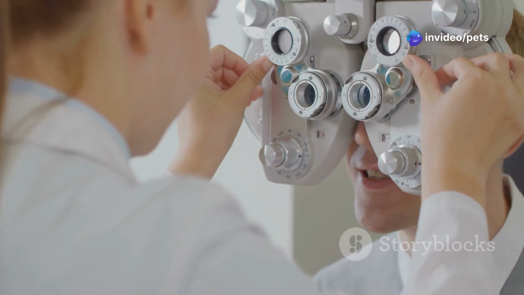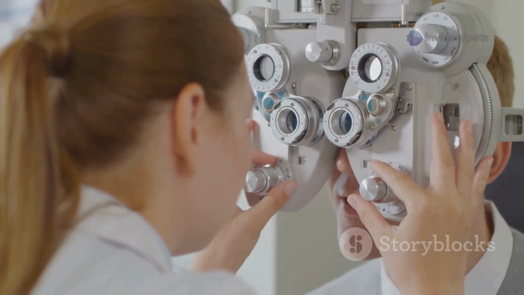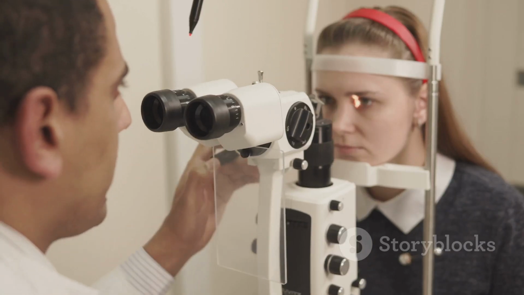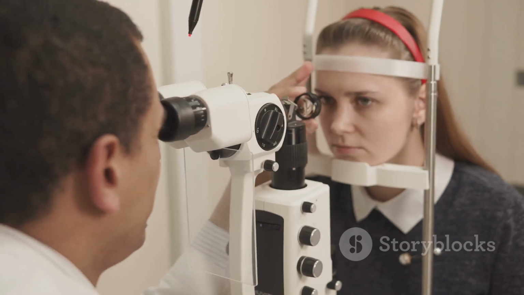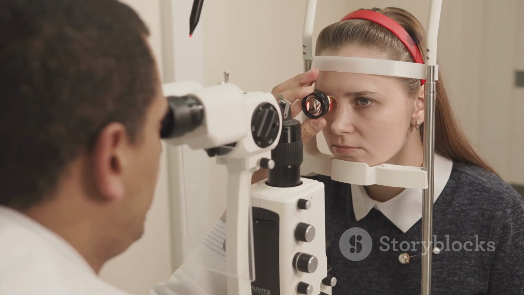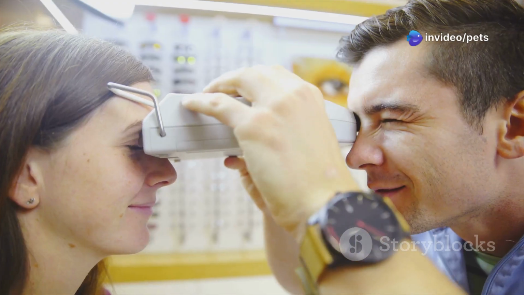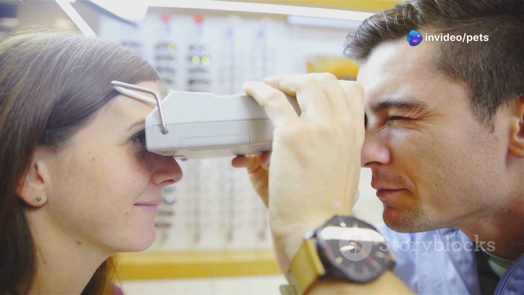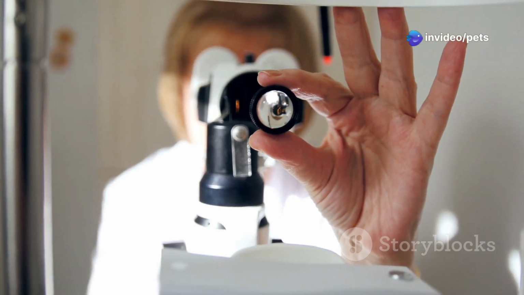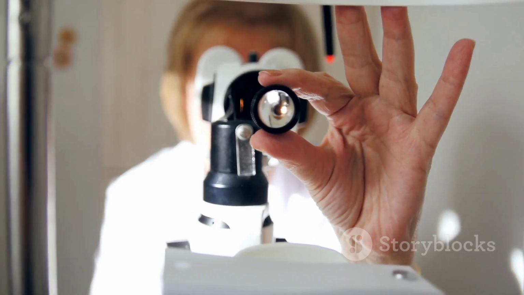Gross retinoscopy is the initial measurement taken during a retinoscopy examination. It involves determining the lens power required to neutralize the movement of the retinal reflex at a specific distance, typically at arm's length or about 67 centimeters. This measurement provides a preliminary assessment of the patient's refractive error.